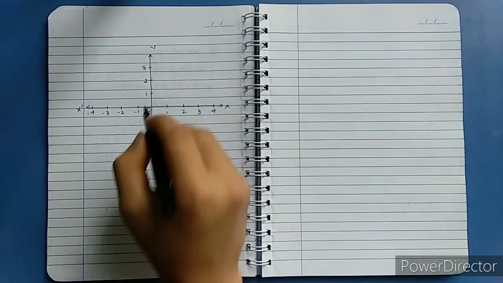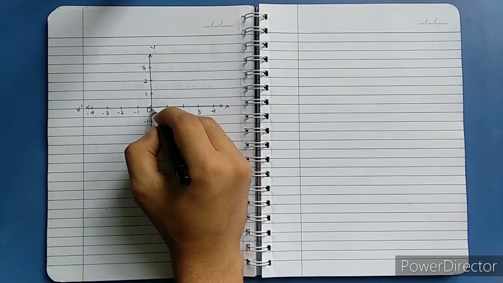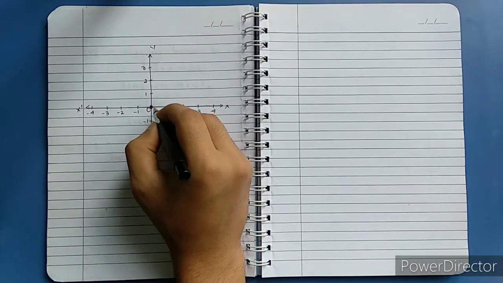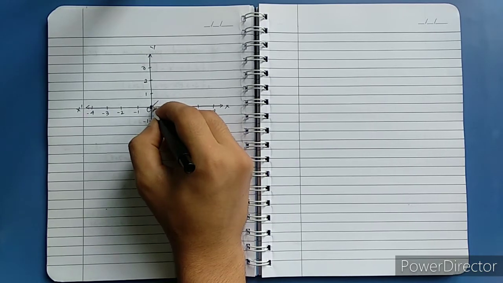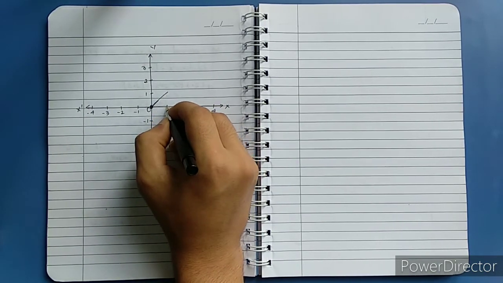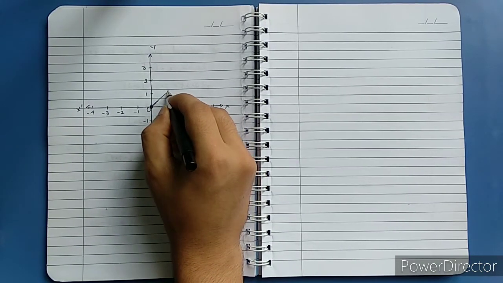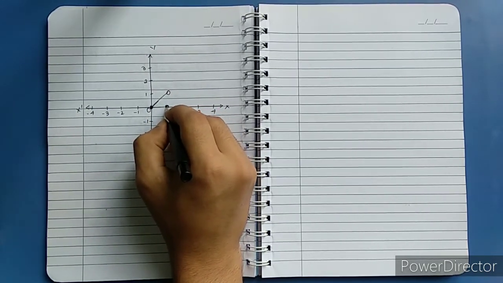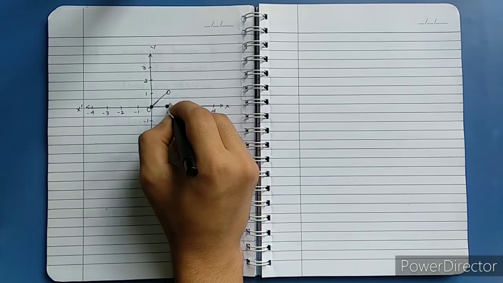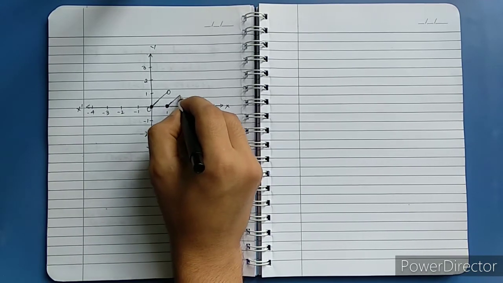at 0, for any integer, the fractional part is 0; 0.1 gives 0.1, 0.2 gives 0.2, and this keeps on going. As the value reaches 1, the fractional part of 1 becomes 0. So we have an open circle approaching 1, and at 1 it becomes 0. At 1.1, the fractional part is 0.1. So this keeps on going like this.